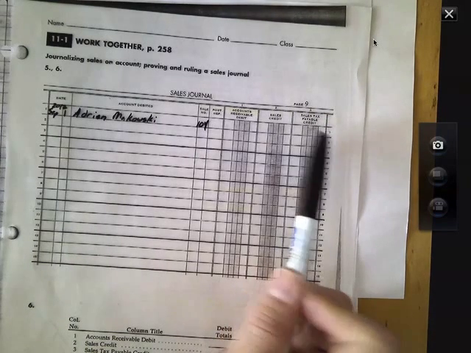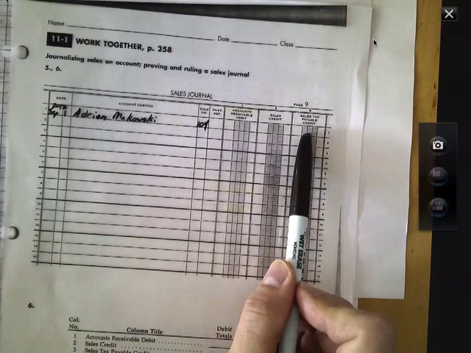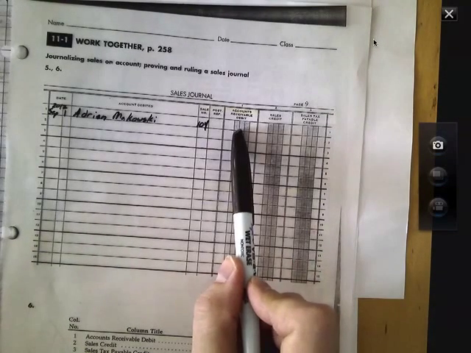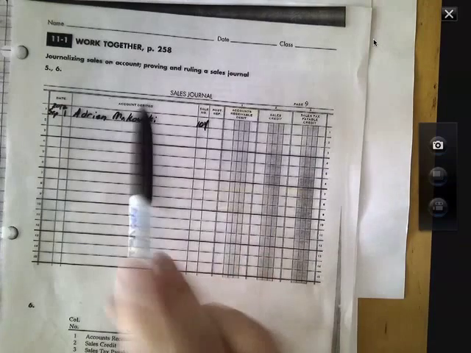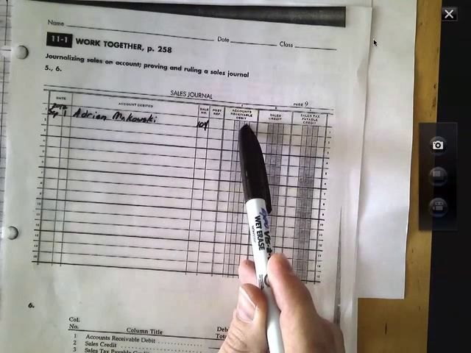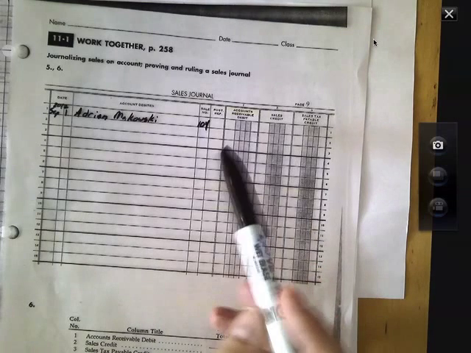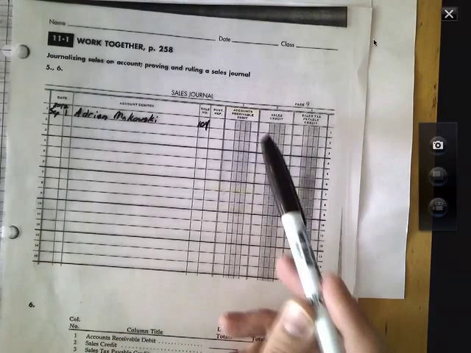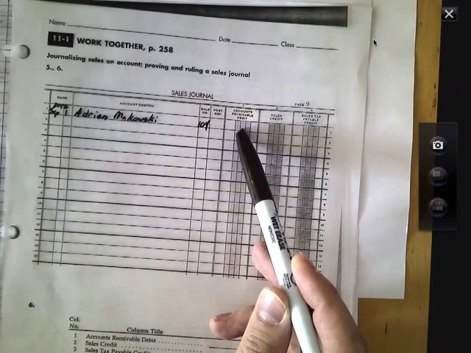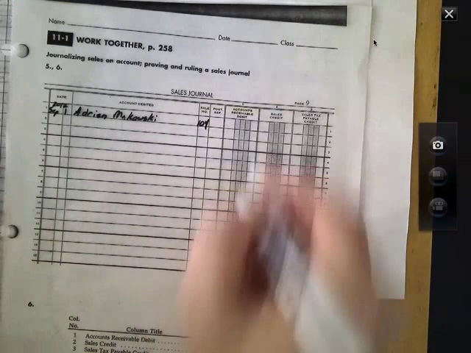So sales is for the merchandise. Sales tax is for the tax. And accounts receivable is how much that person owes you, because Adrian isn't going to pay just for the merchandise or just for the tax. They're going to pay for everything. So we write one amount in each column. Which column will be the biggest number? Accounts receivable, because they have to pay the whole amount. 848 is the biggest.